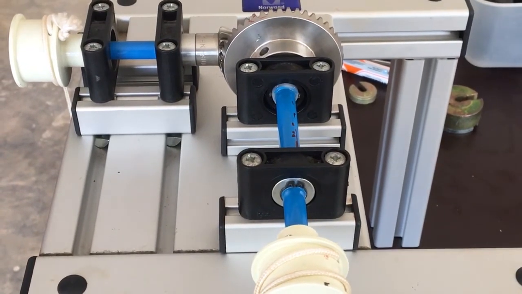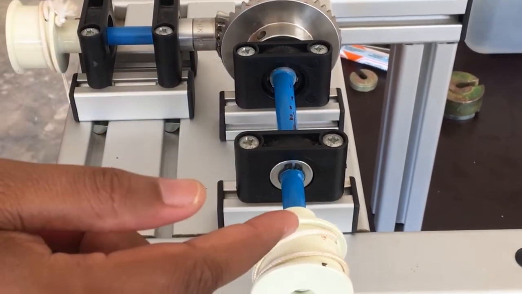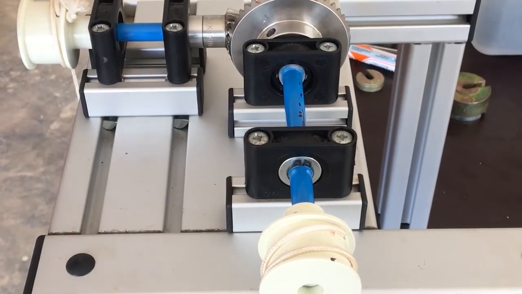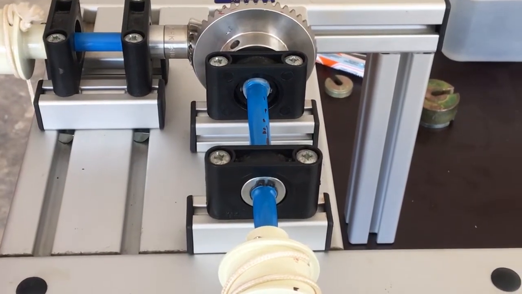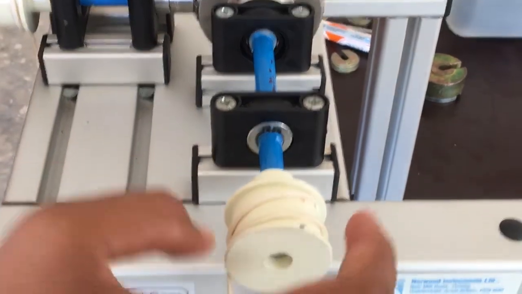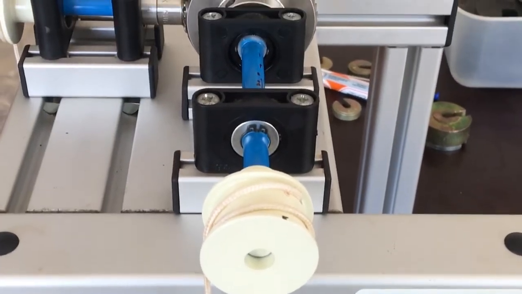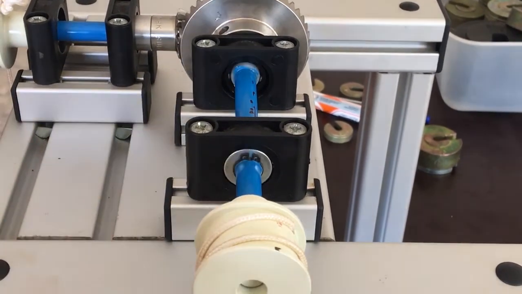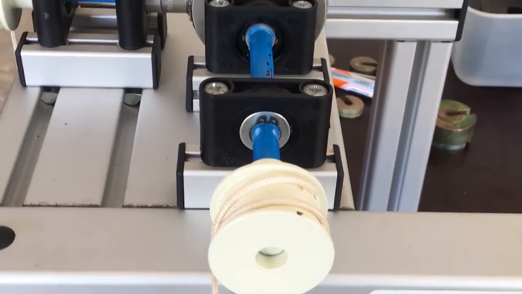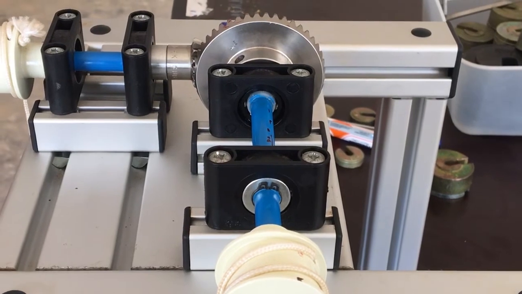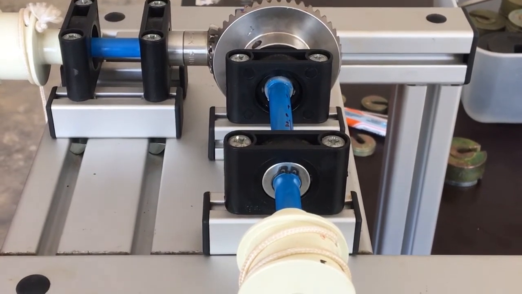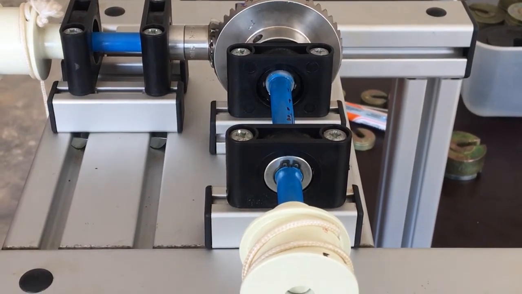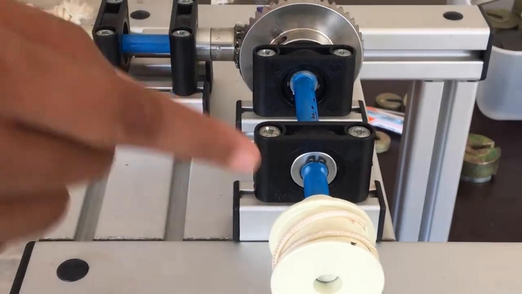I already explained these two are pulleys, so we use the vernier caliper to measure these diameters. I already measured: this one is 20 mm and this one also is 20 mm diameter. That is our first step of the procedure.